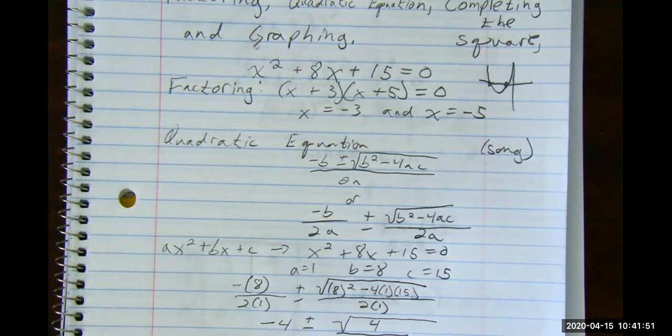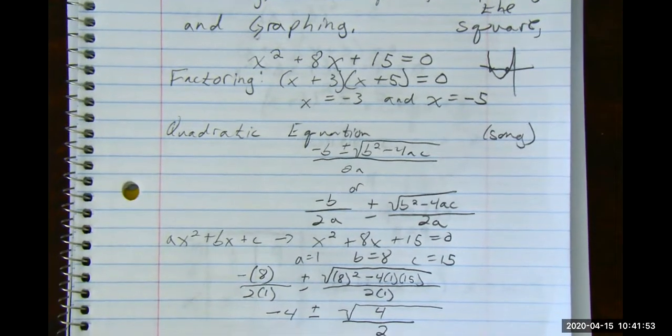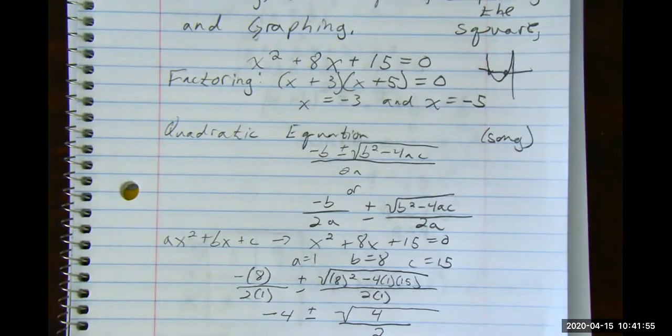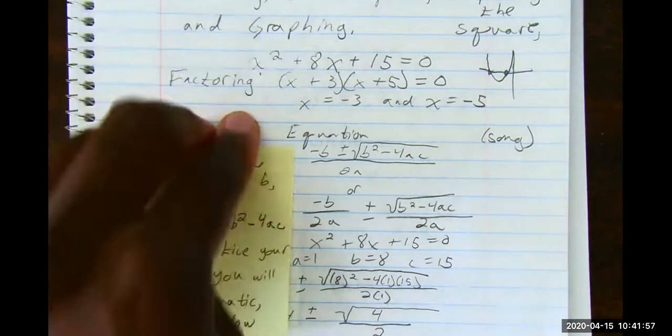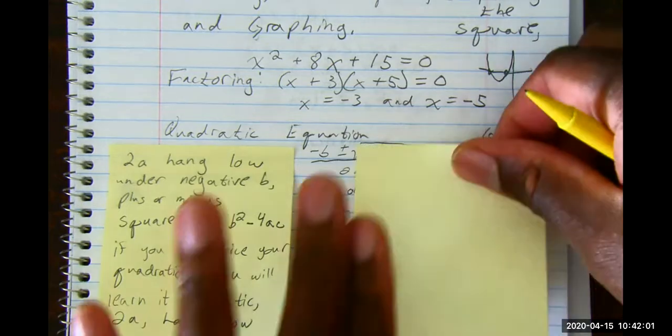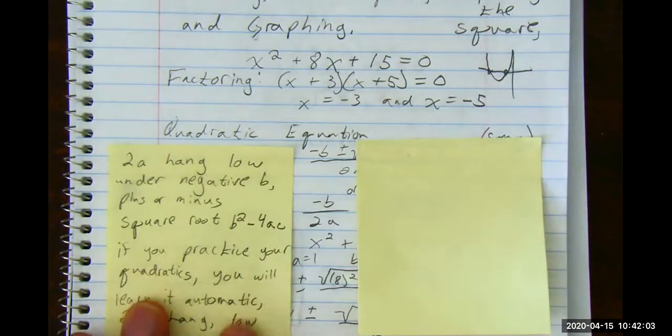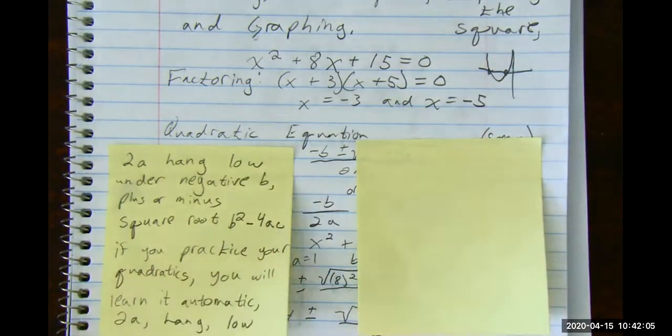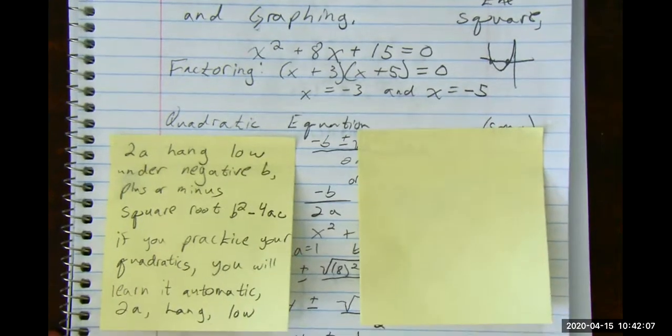If you have trouble remembering your quadratic equation, remember there's always a song. So writing the quadratic equation, I'm going to write it while singing it.